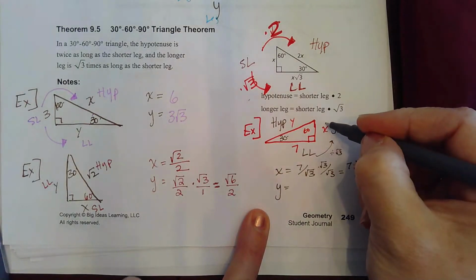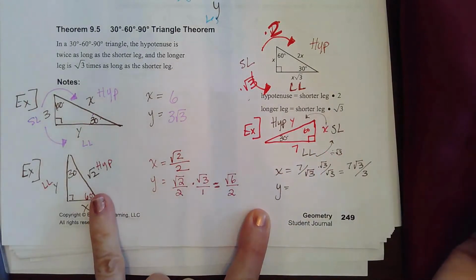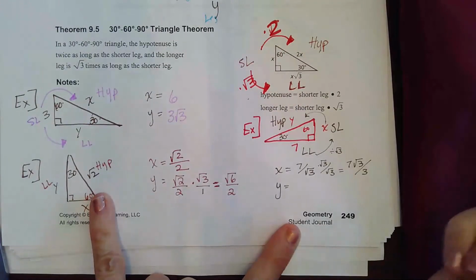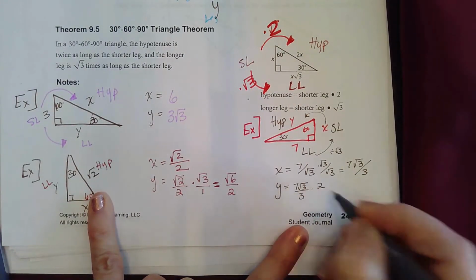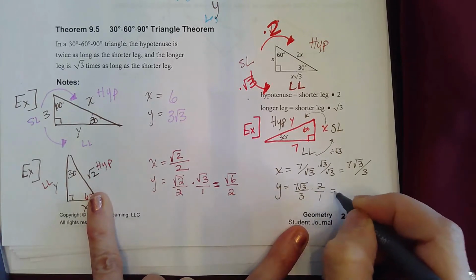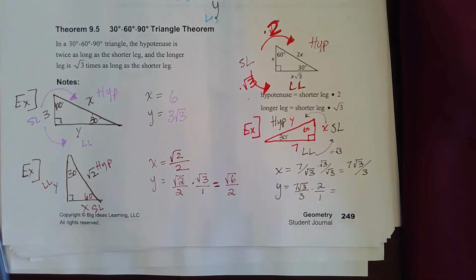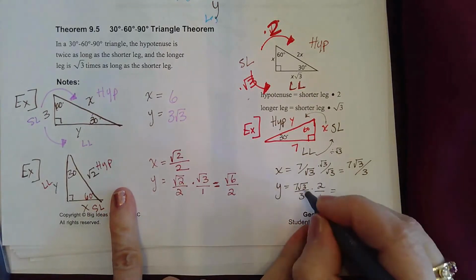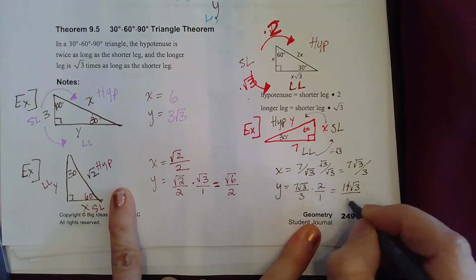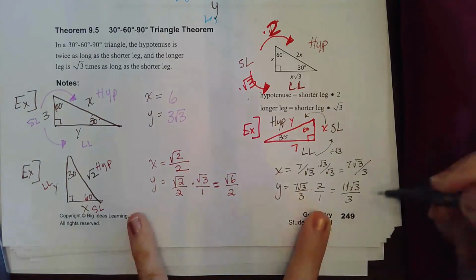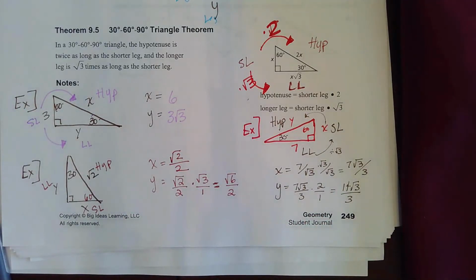Now that we know the short leg, we can get to the hypotenuse. From the short leg to the hypotenuse, we multiply by 2. So you're going to take 7 root 3 over 3, and you're going to multiply by 2. Again, the rule of thumb when dealing with multiplication with radicals is that you multiply numbers with numbers, radicals with radicals. So across the top, you would get 7 times 2 is 14, and then root 3, and on the bottom you would get 3. If 14 and 3 could have been reduced, then you would reduce it, but obviously in this case it can't, so that would be your final answer.